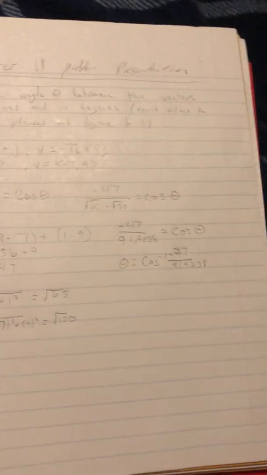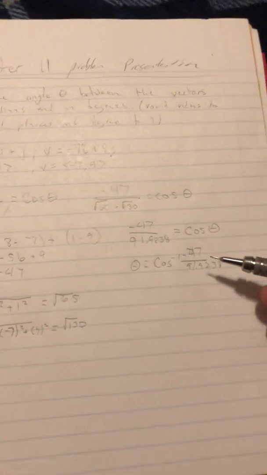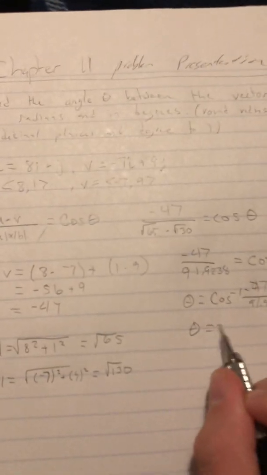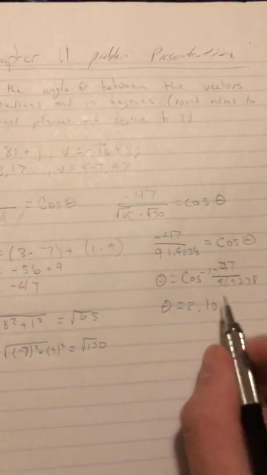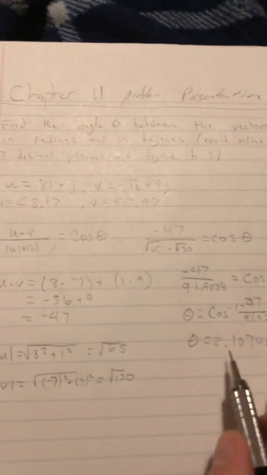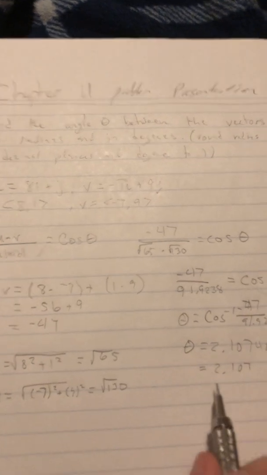Okay? Remember that it is in radian mode, because if you have it in degrees, it's going to give you the wrong answer. And this is going to give you 2.107485029.